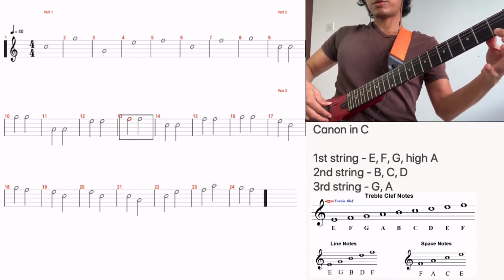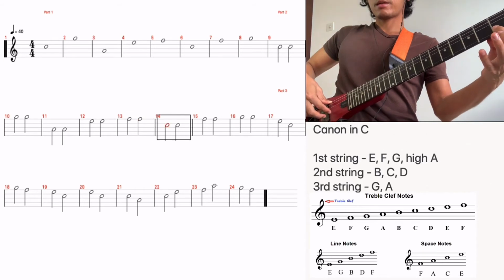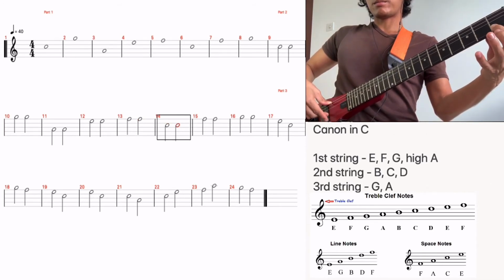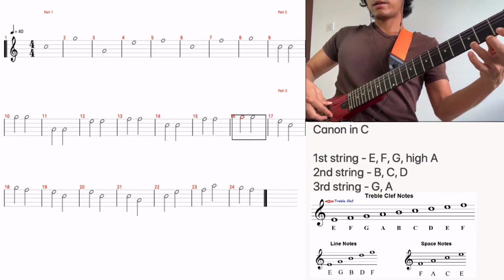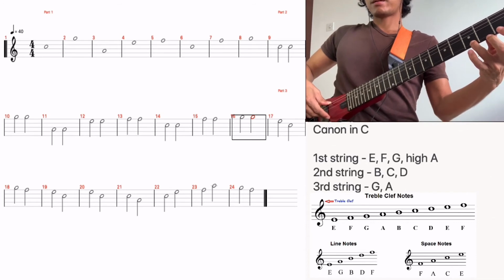2, and remember to walk your fingers on your right, and C, and 2, and back to F, and 2, and the last one is G, and 2, and great.